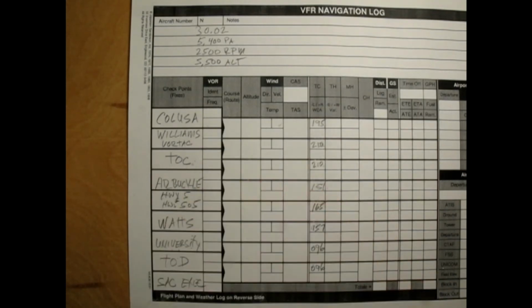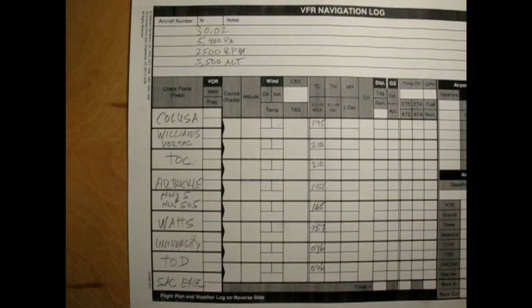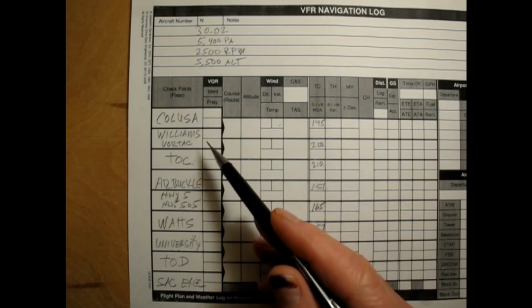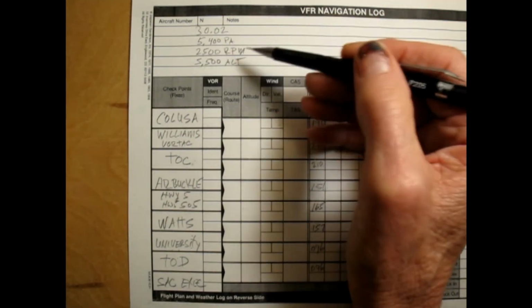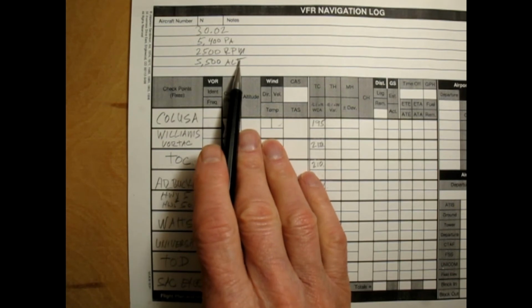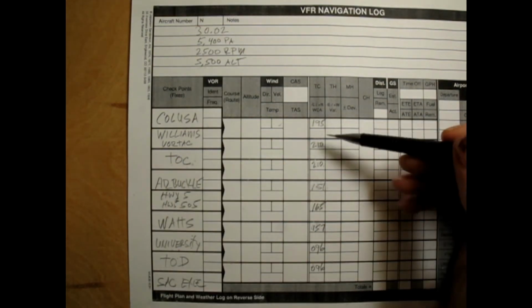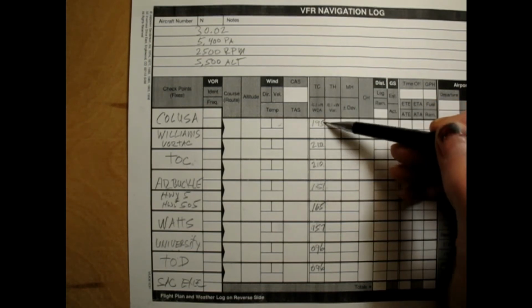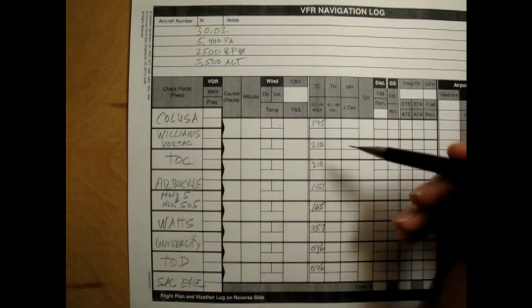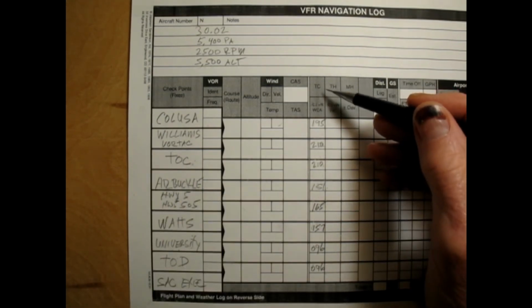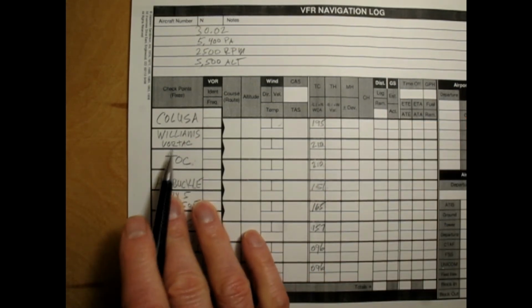Well, we finally get to look at the navigation log, and I've gone ahead to save time here, and I have filled out all the information, all of our checkpoints, and I've put our pertinent information up here, the pressure altitude, the RPM for the engine, and our cruise altitude of 5,500. I've also put down our true course headings for each one of these legs. And so here we have Calusa, and our new true course is 195 to the Williams VORTAC.